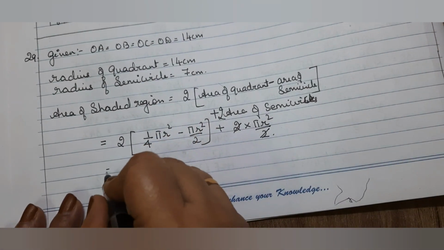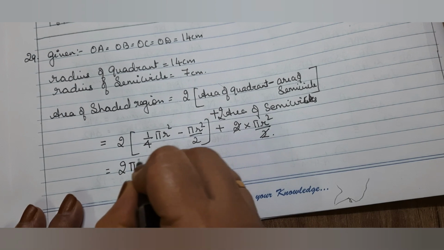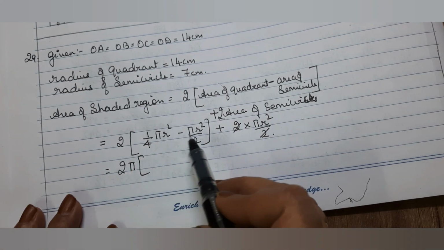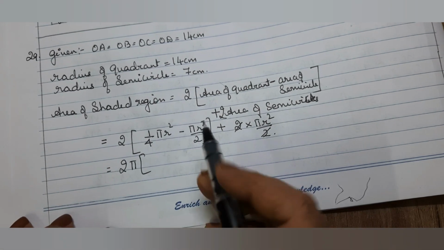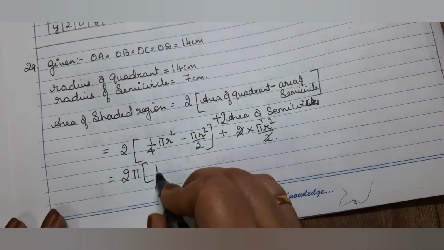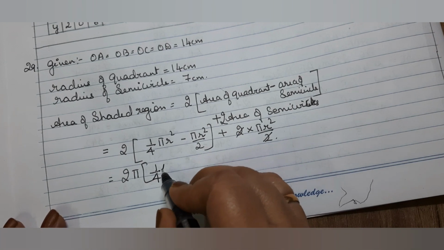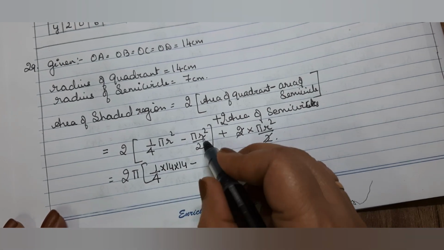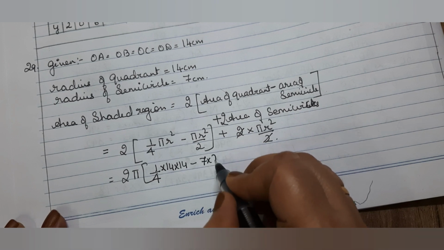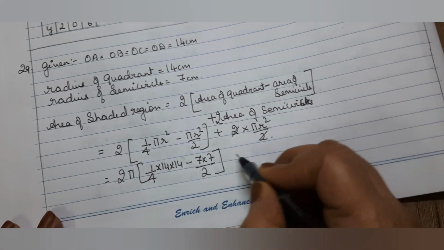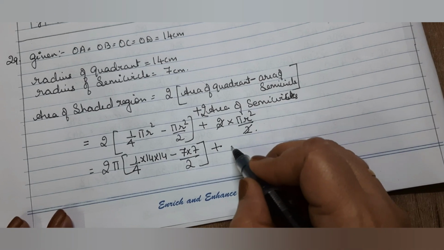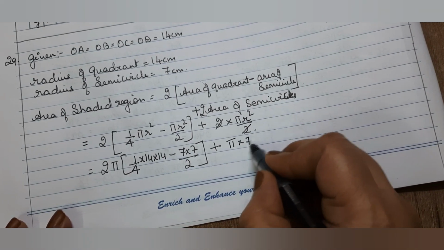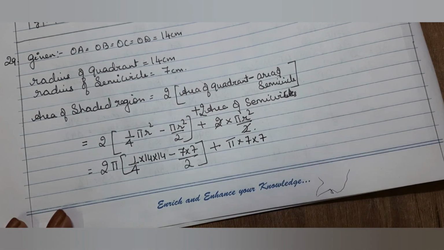So when you put the radius here, I'll take pi common out. In this case, only pi, because r of quadrant and semicircle both are not the same. So I'll put 1 by 4 into 14 into 14 minus, this radius is 7 into 7 divided by 2, plus here we have pi, then this is the semicircle, so 7 into 7.